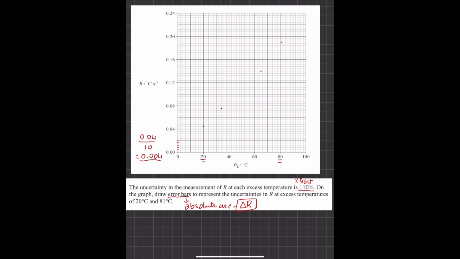If this is 0.04 and we have 20 degrees here, then that would be 0.044. Correct? Okay. For 80, it's approximately here.